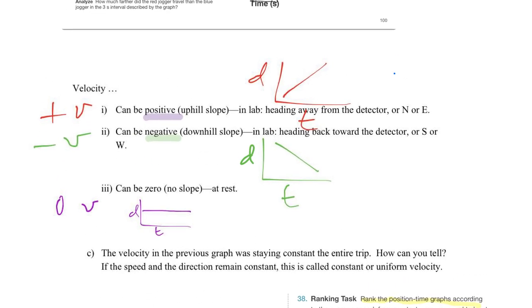Now, velocity can be positive or negative, as we said before. If you're moving toward the right, heading away from the detector, velocity can be positive.